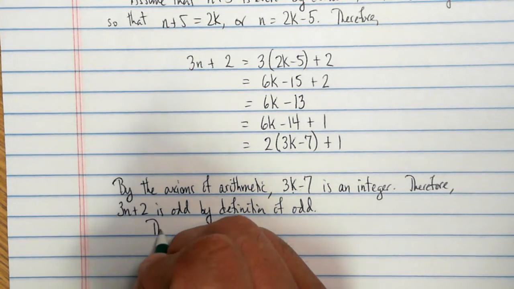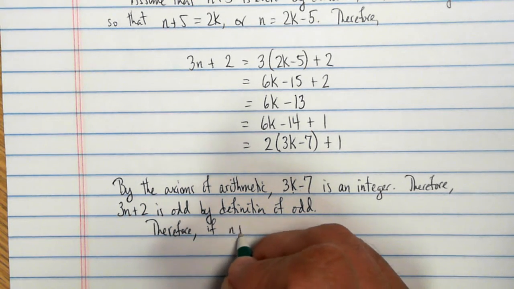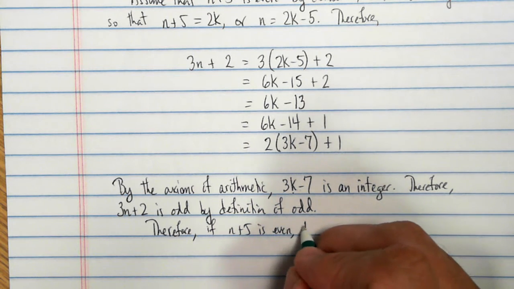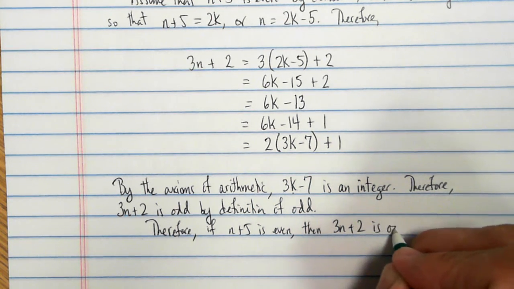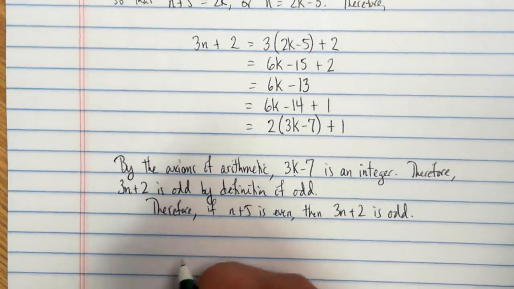So, therefore, if n plus 5 is even, which is the negation of 2, then 3n plus 2 is odd, which is the negation of 1. And so we've therefore shown that 1 implies 2.